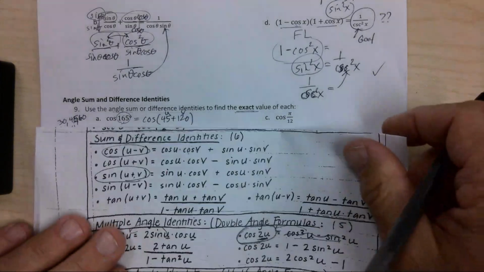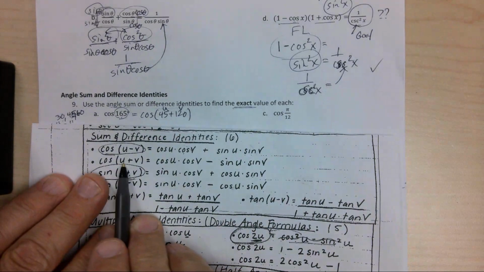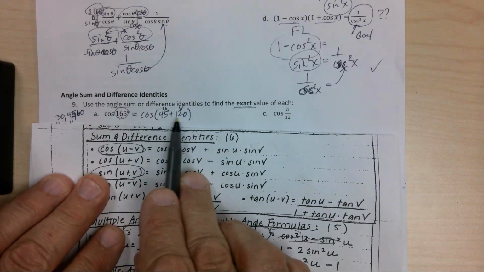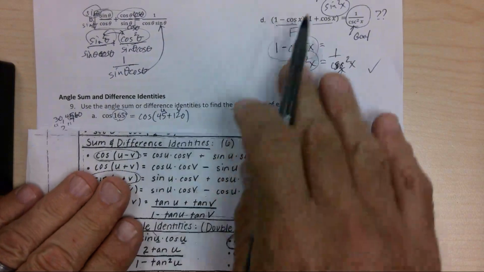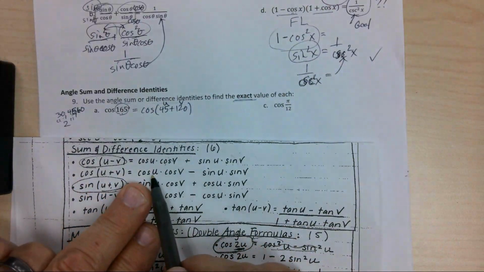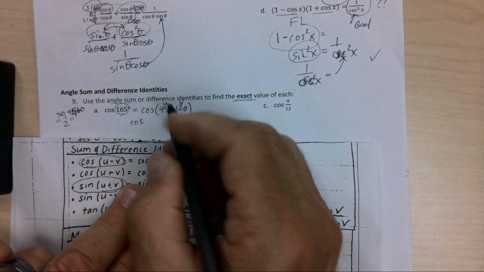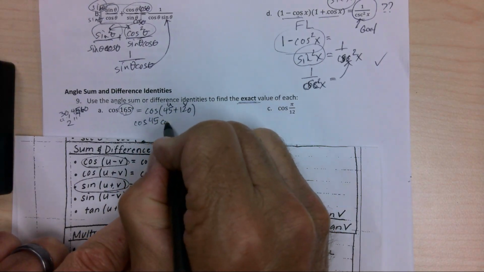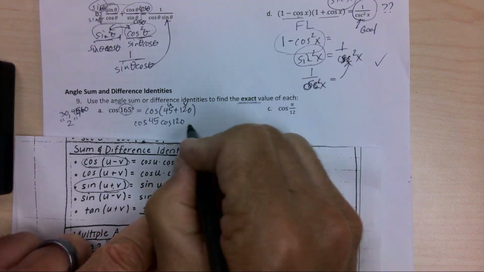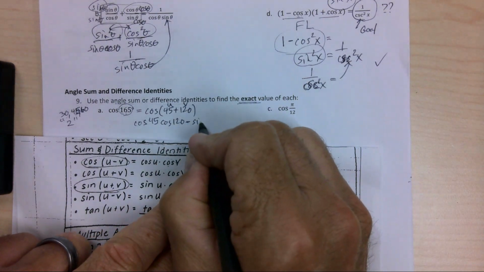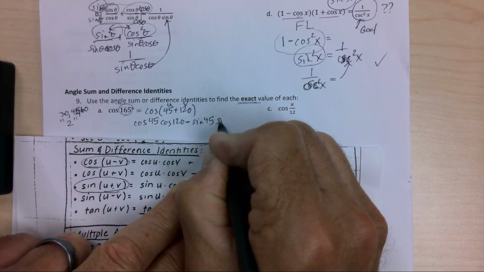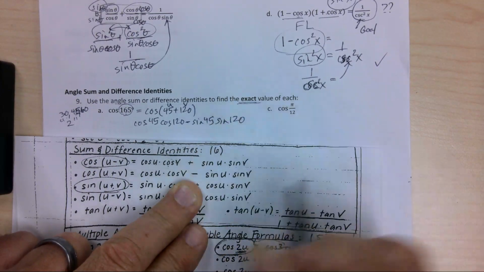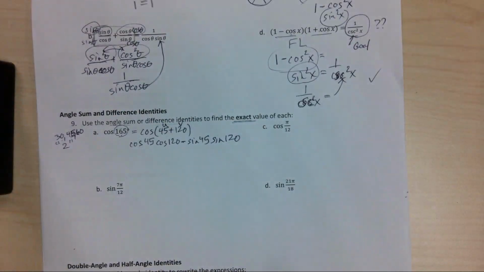I have this formula right here, cosine of u plus v. So this is my u, that's my v. So this is what I want. I'm going to jump right to this. So that's cosine of u, which is 45, cosine of v, which is 120, minus sine of u, sine of v. Now I've used that formula, now it's spinner time.